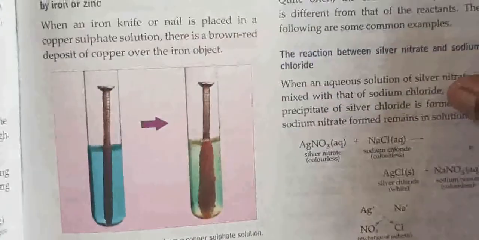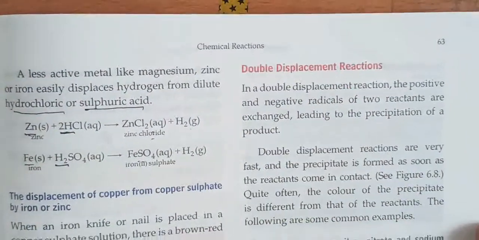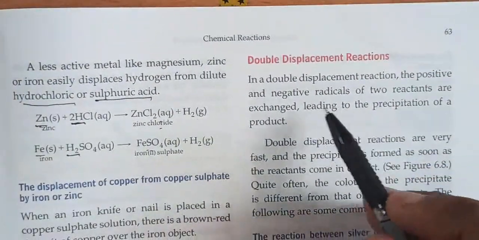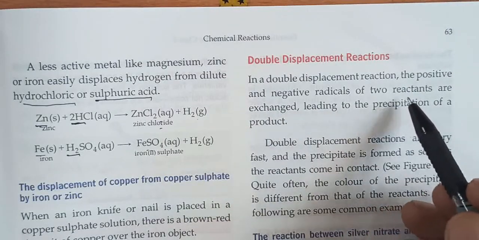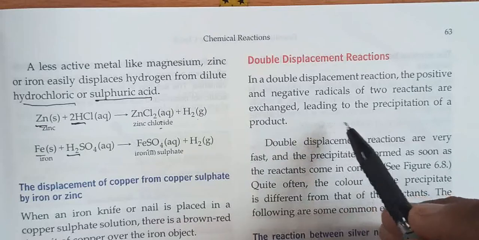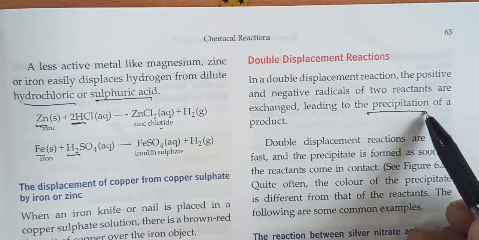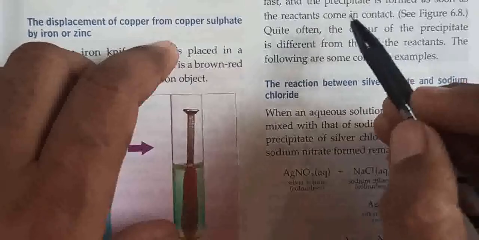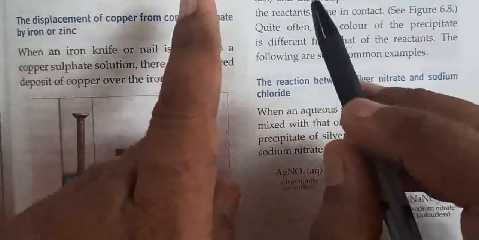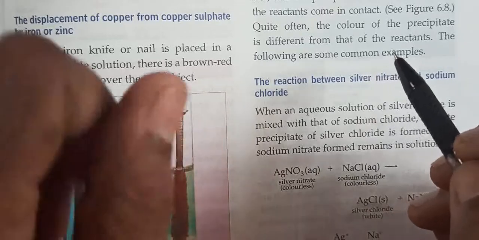Now come to the double displacement reaction. What is that? In a double displacement reaction, positive and negative radicals of two reactants are exchanged, leading to precipitation. Precipitation means a solid is formed. When two clear solutions are mixed, a solid is formed. That is double decomposition. Double decomposition or double displacement reaction; we can call it by either name. Two names are there.